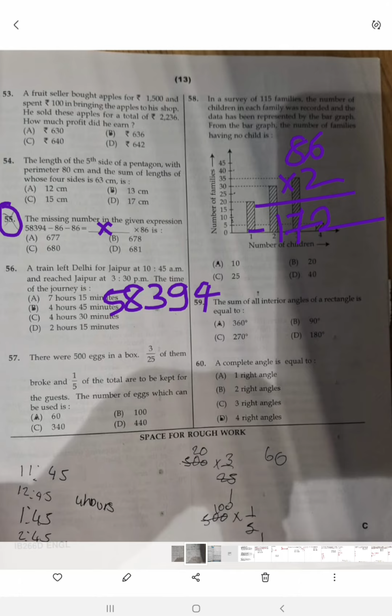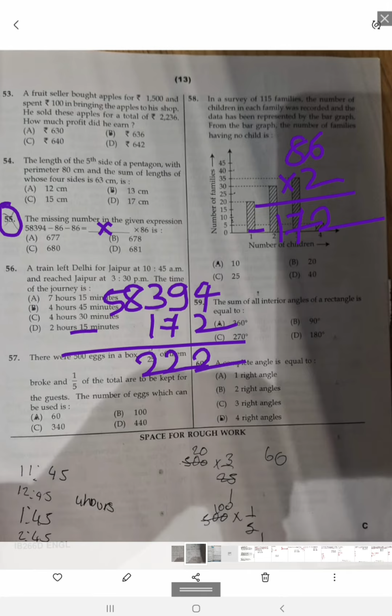Okay. So here, you know, it is a very simple question. You have to simplify the left hand side and then try to find out this value, let us say the x value. All right. So here 58,394 minus 86 minus 86 means 86 into 2. How much will it be? So it will be 172. So that means total minus 172. So you have to subtract 172. Okay. All right. So this will be the left hand side answer.